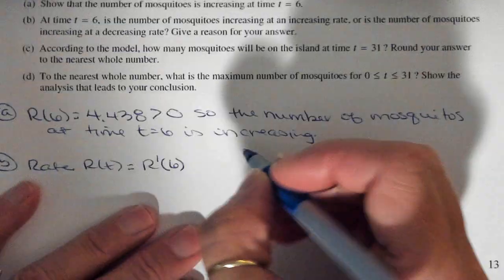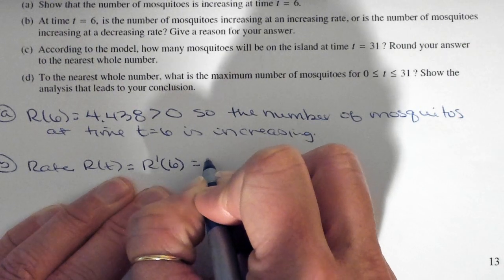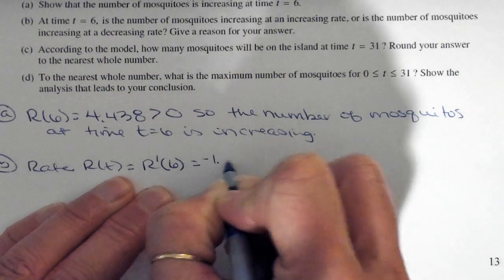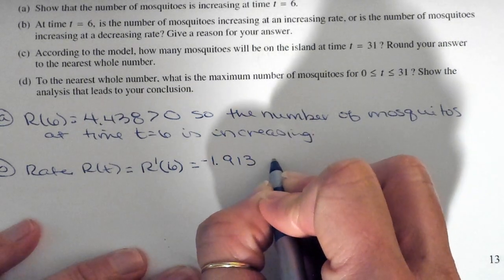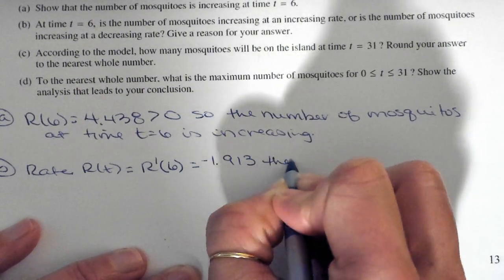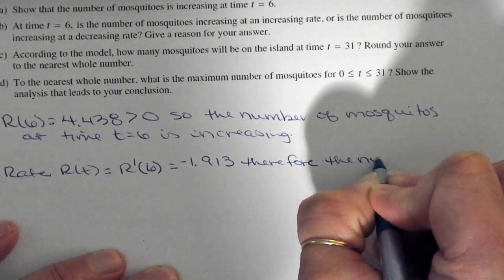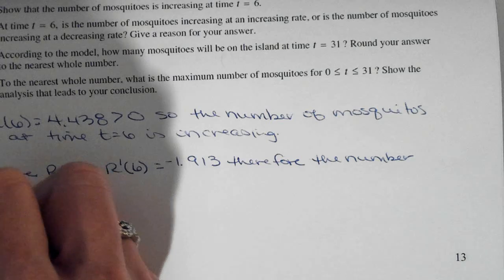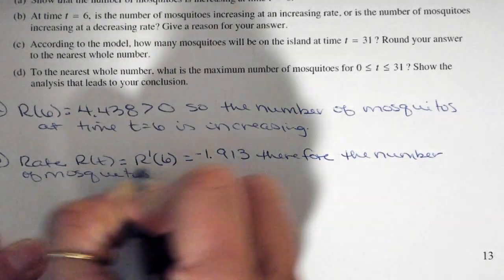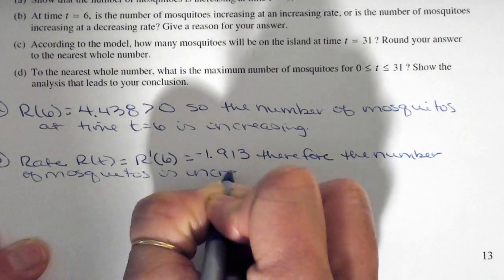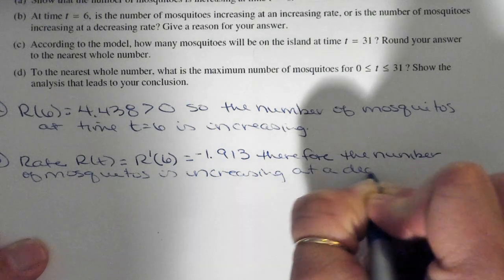So, in this case, we would say r prime of 6 is equal to negative 1.913. Therefore, I'm just picking some words. The number of mosquitoes is increasing at a decreasing rate.